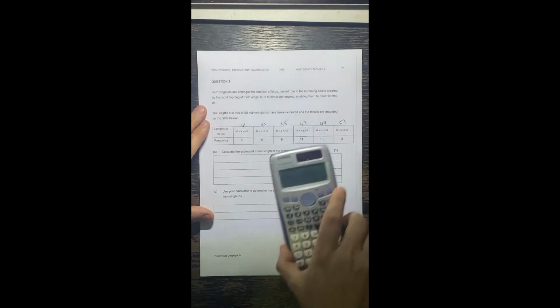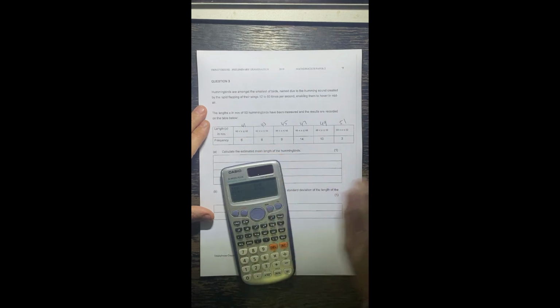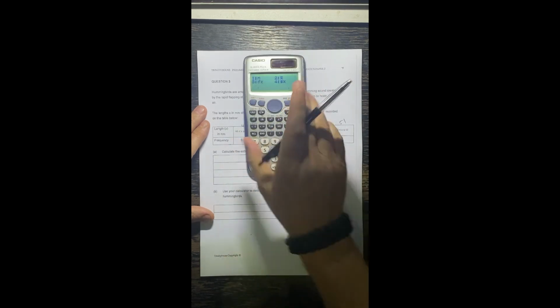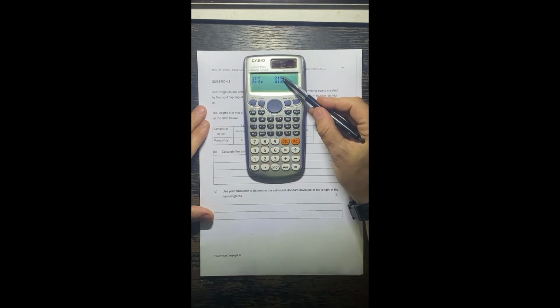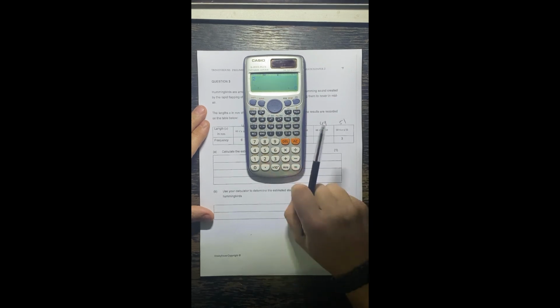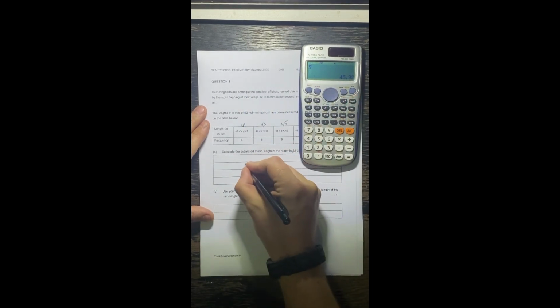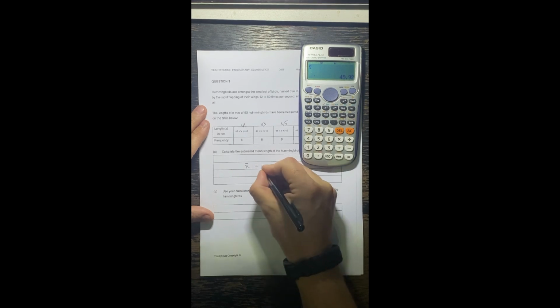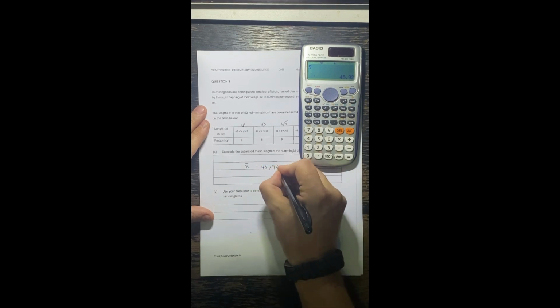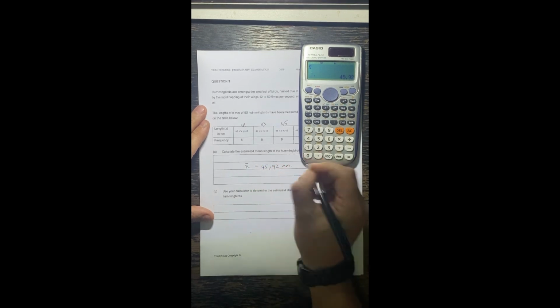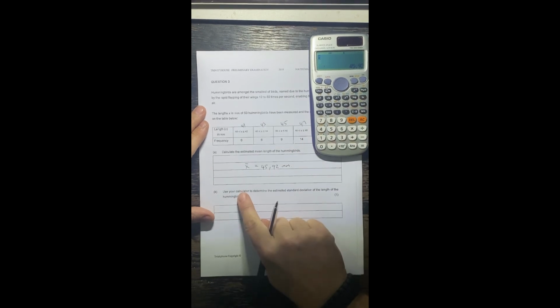What they're asking for here is the estimated mean, and that is your mean right there, that little x bar. It's number 2, and that is our estimated mean. So x bar equals 45.92 millimeters.